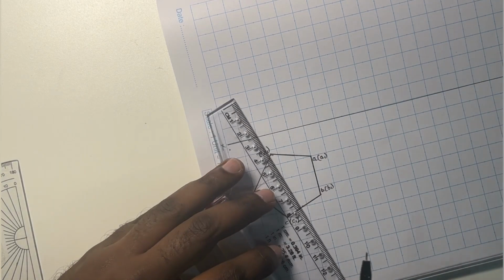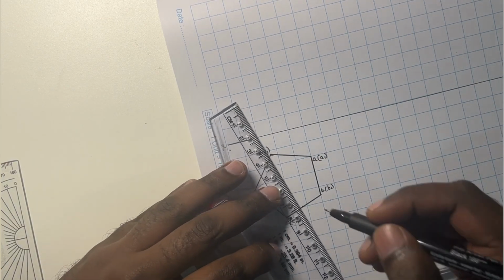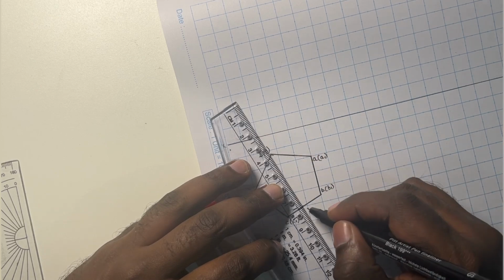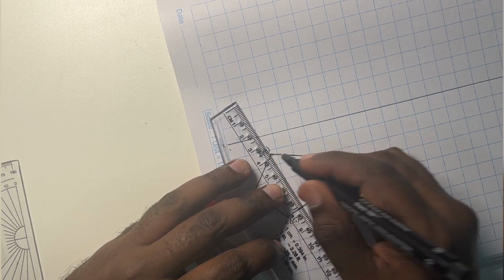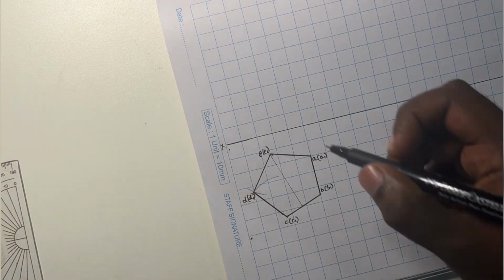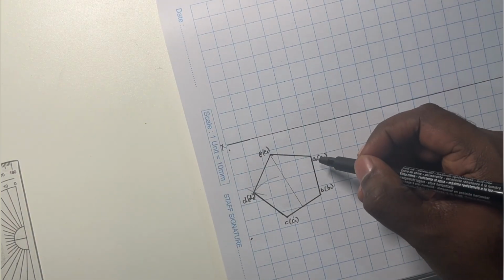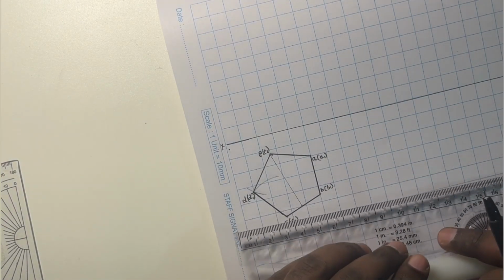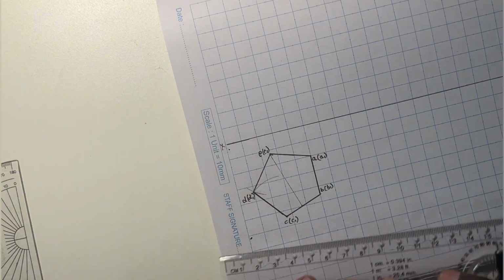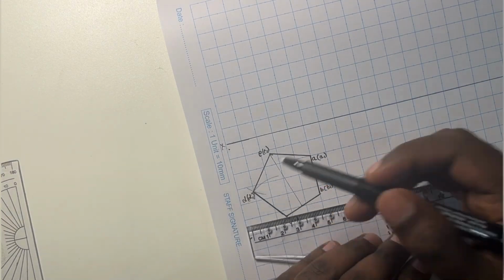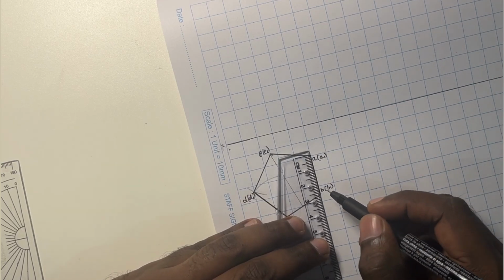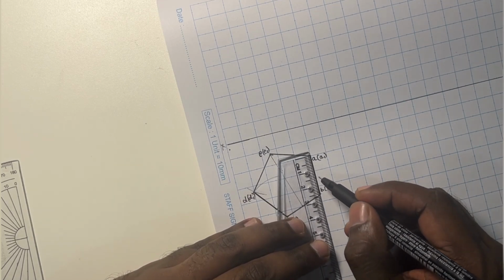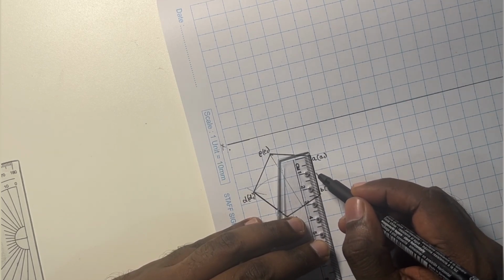So now, using a very thin line, I'll be drawing the median. Okay, and I'll repeat the same step. So I can consider any corner, but remember to consider the edge opposite to that corner. So I'll consider this corner D1 or D, and I'll locate the midpoint of the opposite edge, at between 12 and 13 mm.